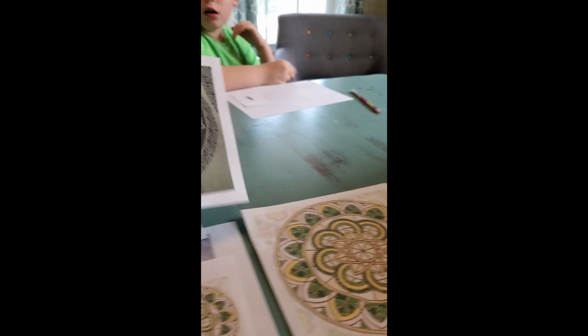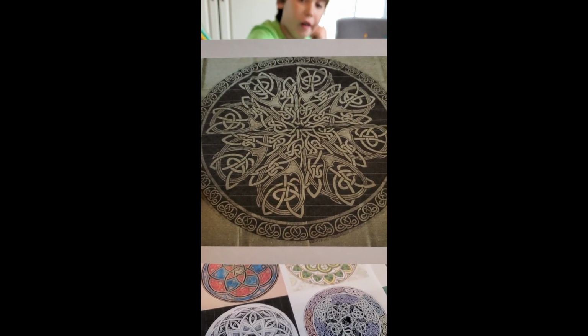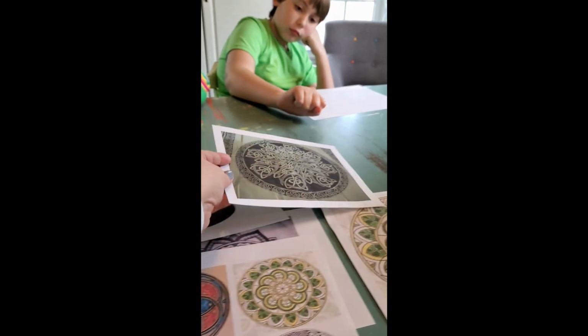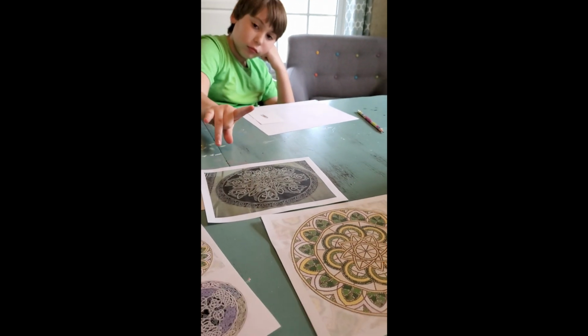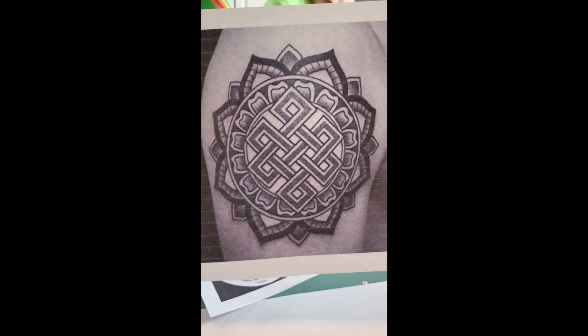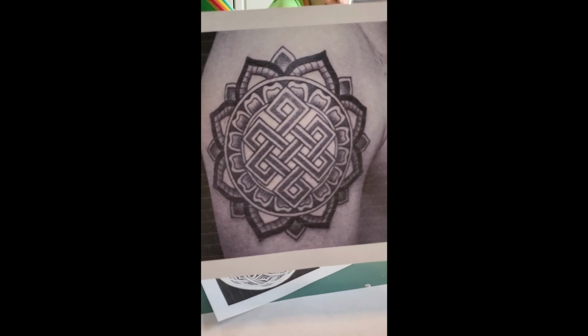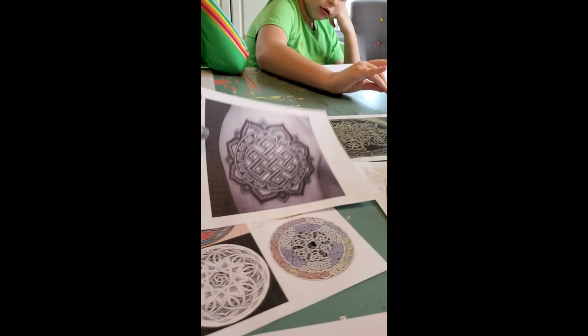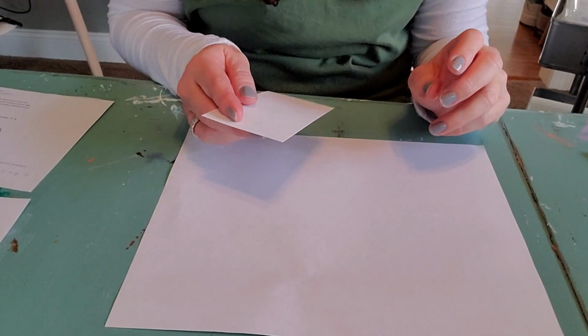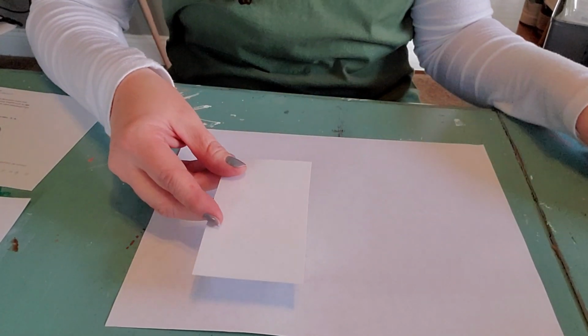This is one on a blanket. That's really pretty. And then it's also very popular in tattoos. This is an arm tattoo, which I thought was really interesting looking. So what I'm going to do is turn the camera so you can watch the one that I'm doing up close. All right, guys, we are ready to get started.